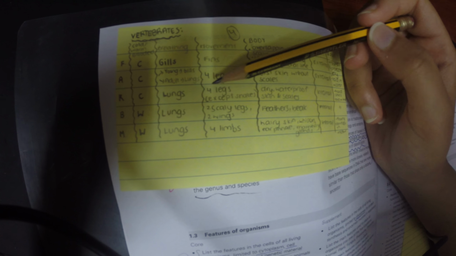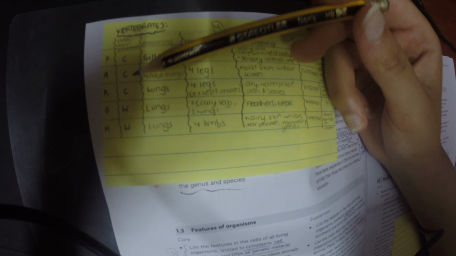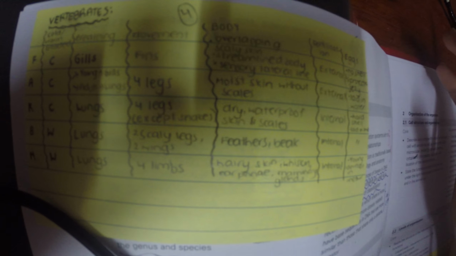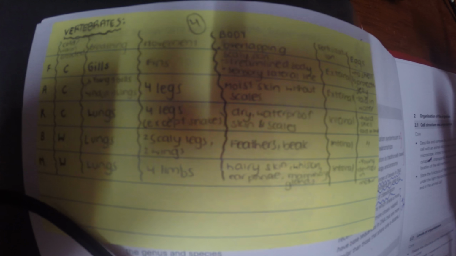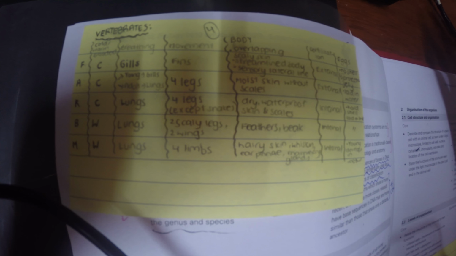Movement for fish is fins. Amphibians, it's 4 legs. Reptiles, it's 4 legs, except snakes. Obviously, snakes don't have legs. And then birds, 2 scaly legs and 2 wings. And mammals is 4 limbs, like us. Mammals like us, basically, we have 4 limbs. We can use our 2 hands and 2 legs. And like bears can use their 4 limbs for movement, and then they can eat with their 2 hands.